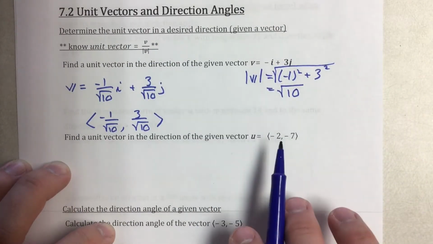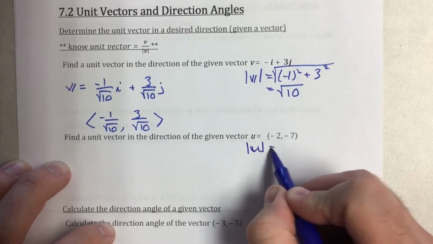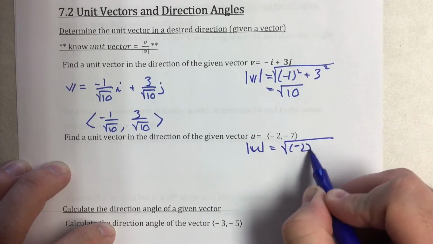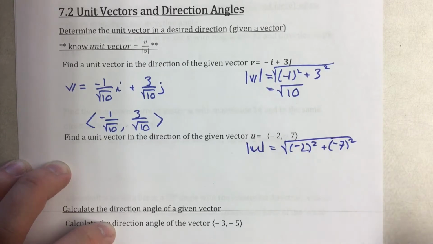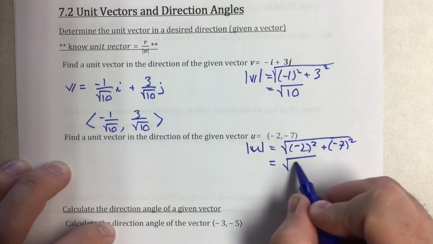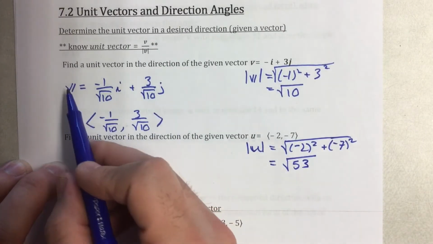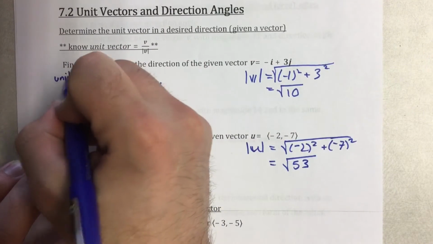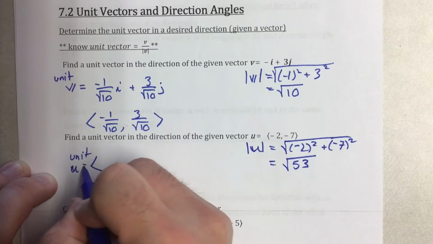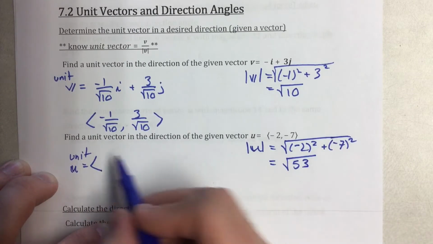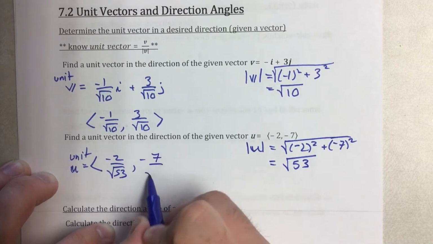So doing this again for negative 2, negative 7, we need the magnitude of the vector. That would be the square root of negative 2 squared plus negative 7 squared. So that would be 49 plus 4, which is 53. So we have the unit vector. I should say up here, this is the unit vector for v, and down here we would have the unit vector for u. That would be negative 2 over root 53, comma, negative 7 over root 53.